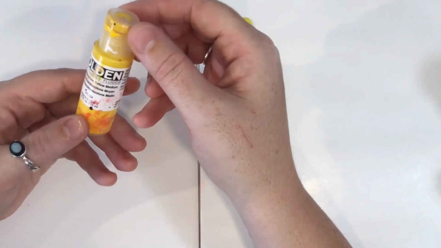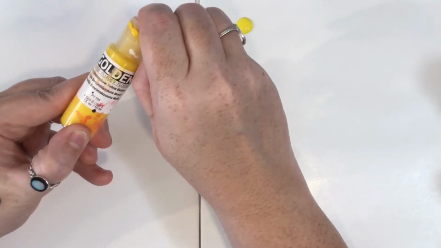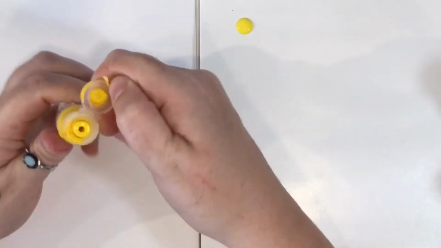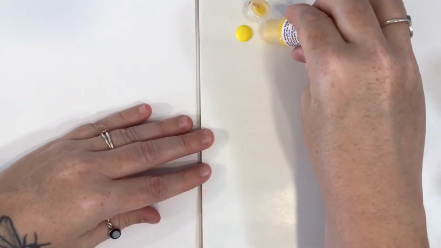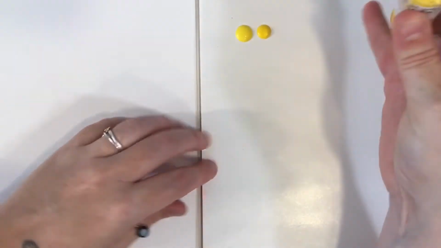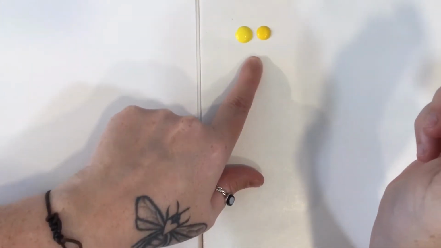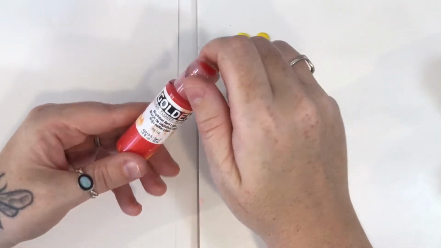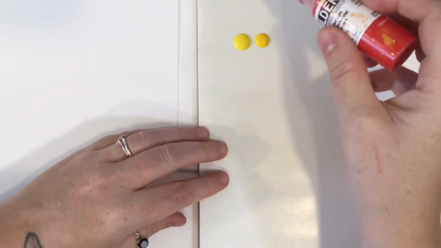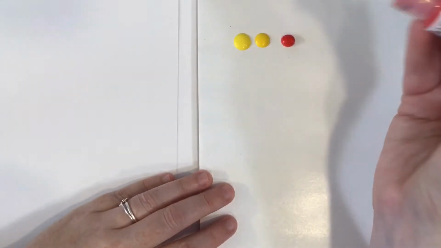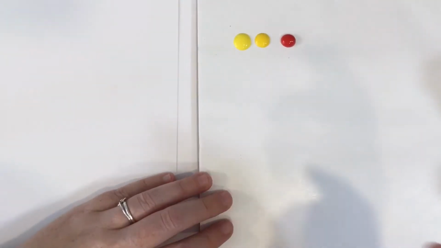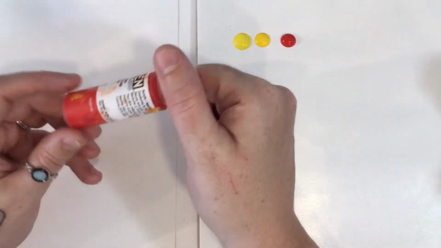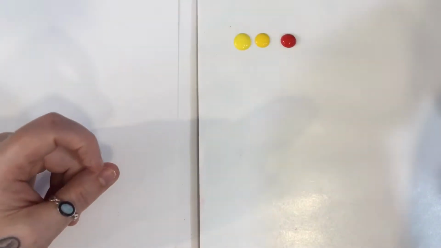And then I have this benzimidazolone yellow, which is sort of interesting. It's a warmer yellow. You can see now that I put it next to this other yellow that it's warmer, right? This one's cooler, this one's warmer. I'm going to put a little naphthol red light on my palette. That's going to give me more of an orangey color.